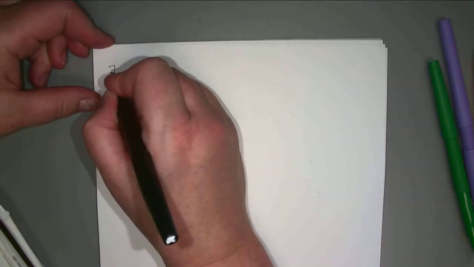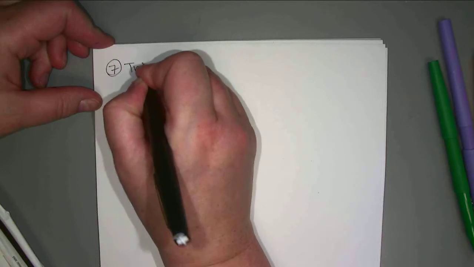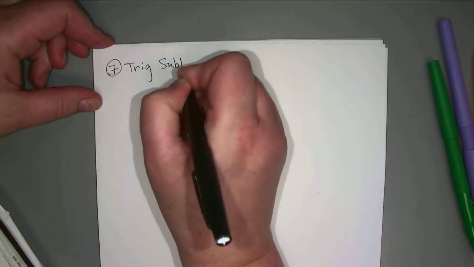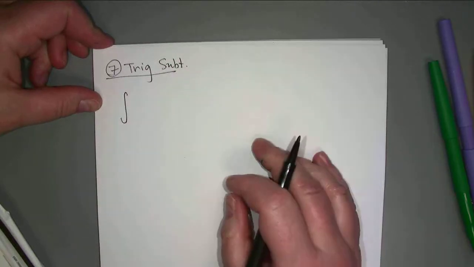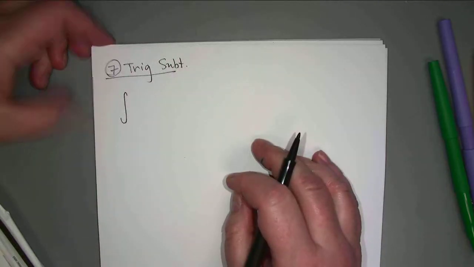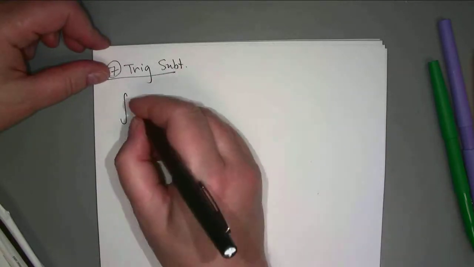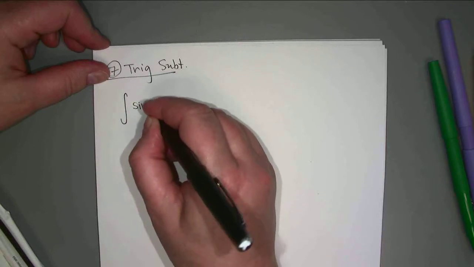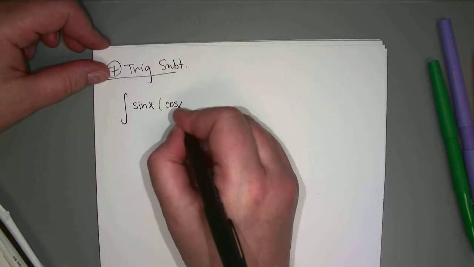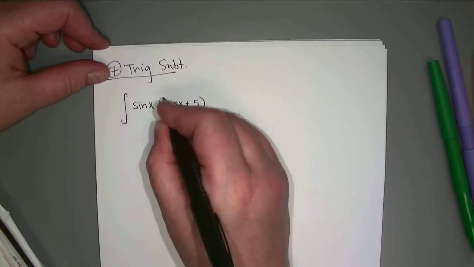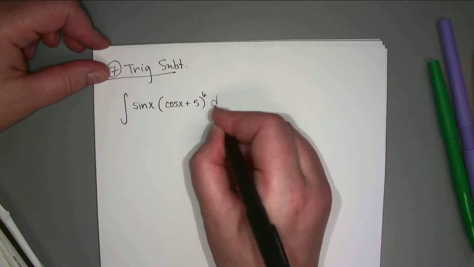So the derivative of cos is sine. So for example, if we had like sine x and then in a bracket cos x plus 5 all to the 6.